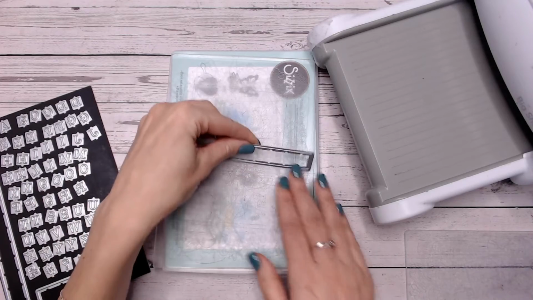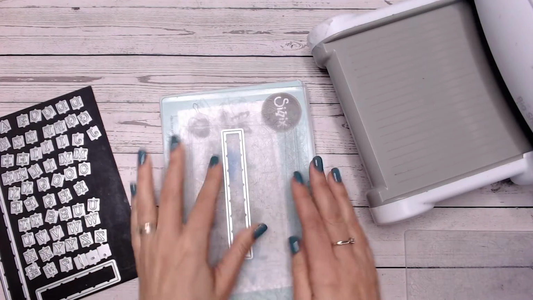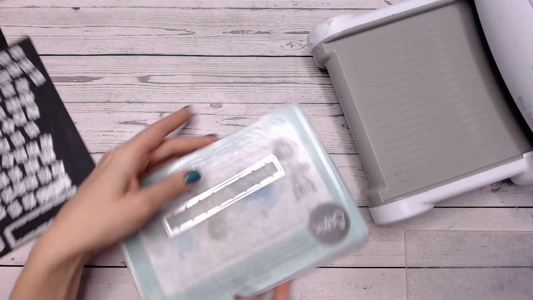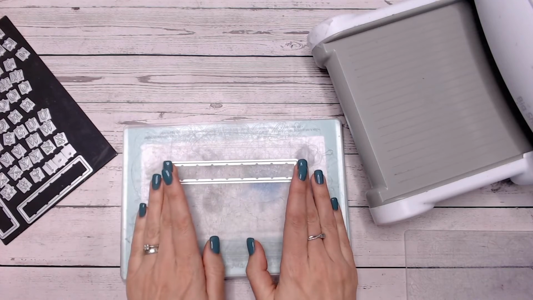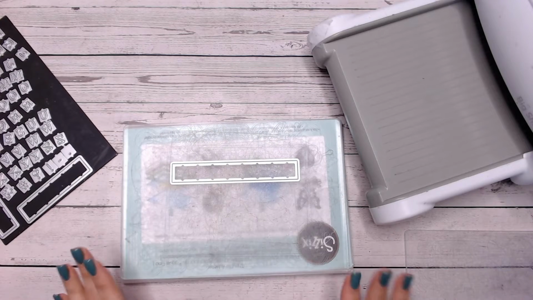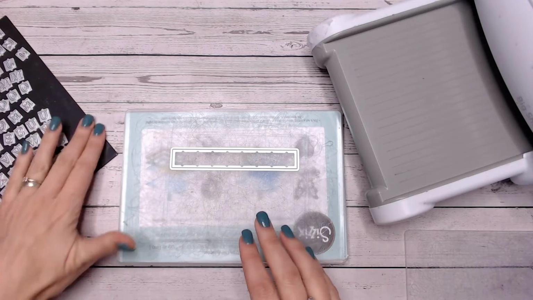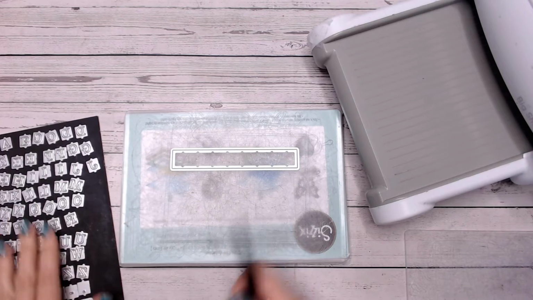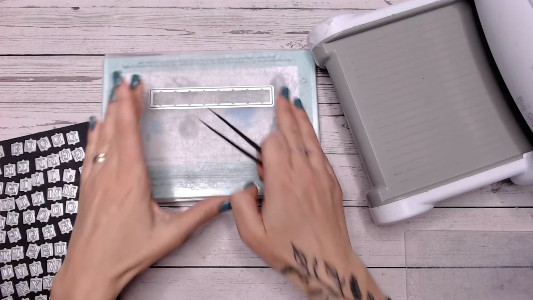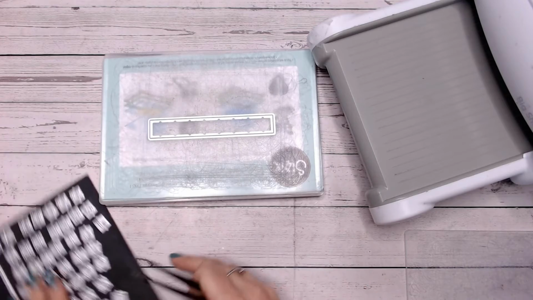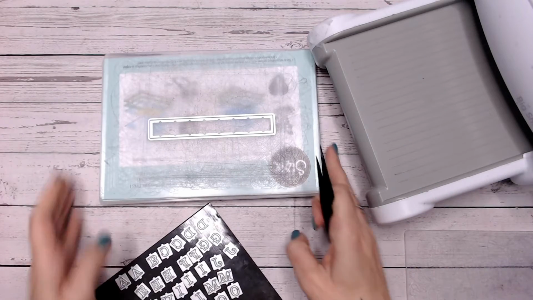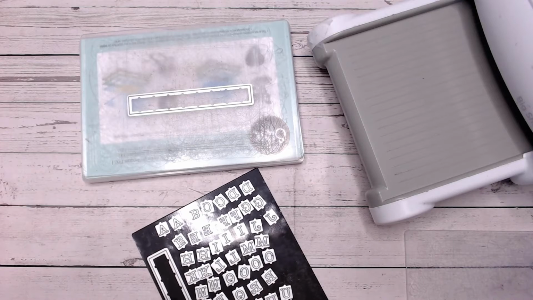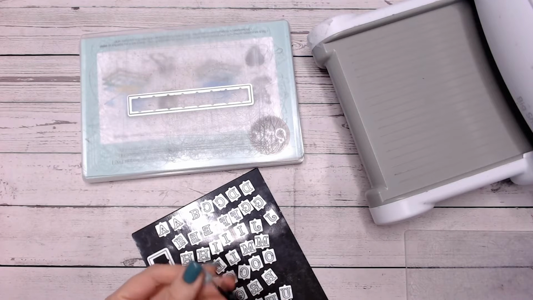I'm going to use one of the frames here. Let's pop this on long ways. So I'm just putting that down onto my mat. Now, if you want to use a magnetic sheet in your die cutting machine, you can do. I like to use tweezers because the letters are quite small, but you can use your fingers if you don't have nails as long as mine. So let's start with, let's do the word textures.